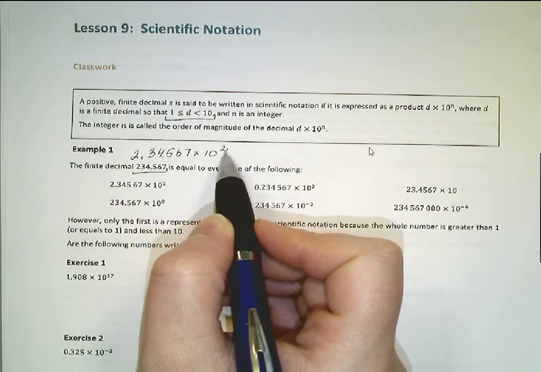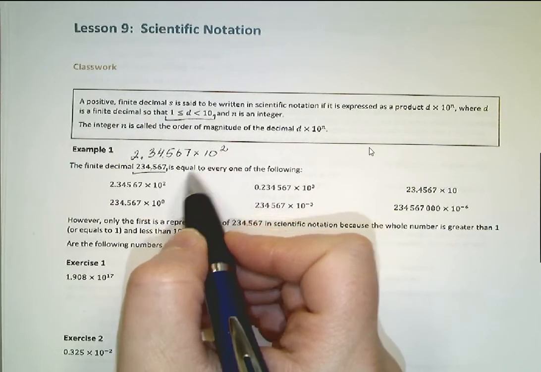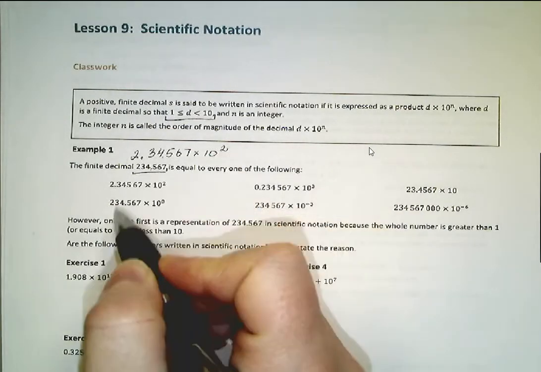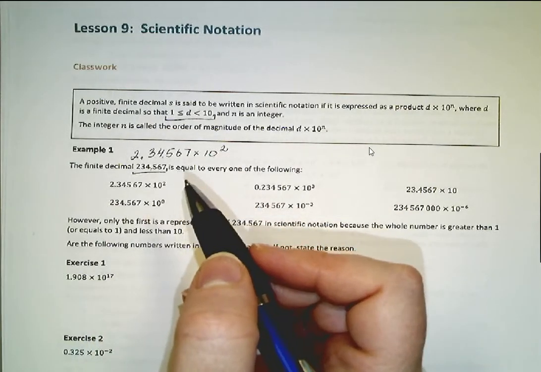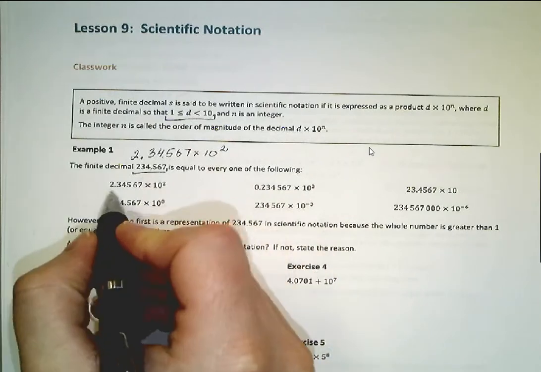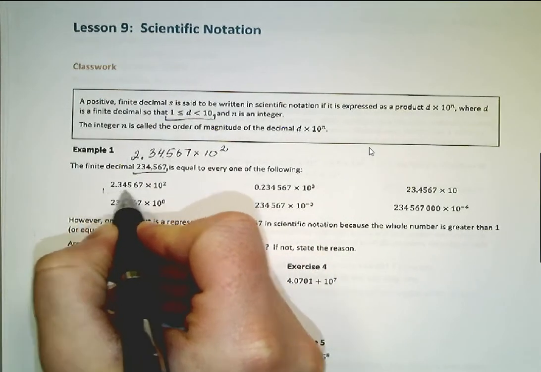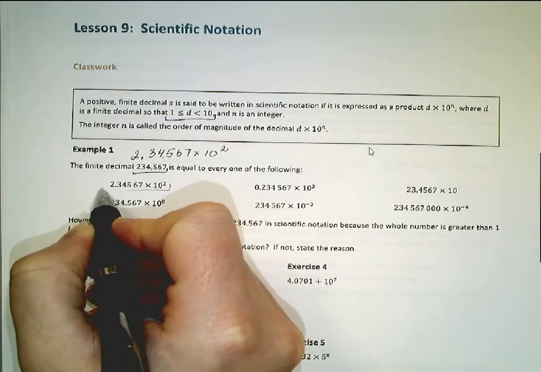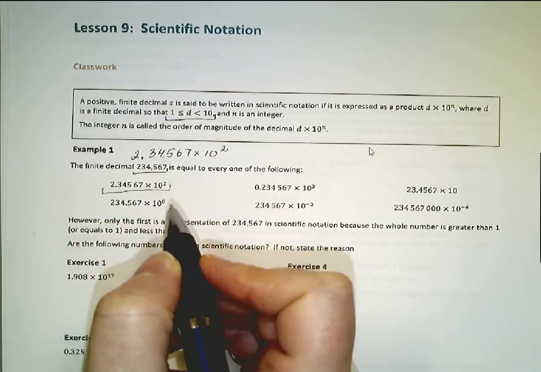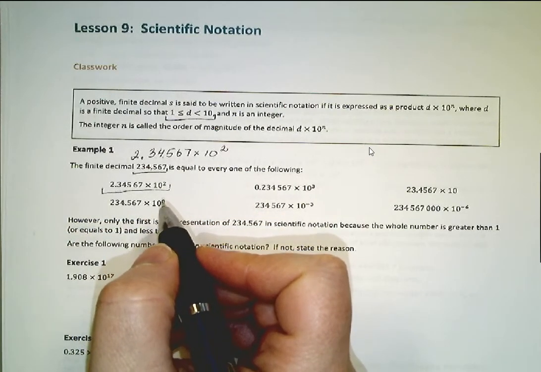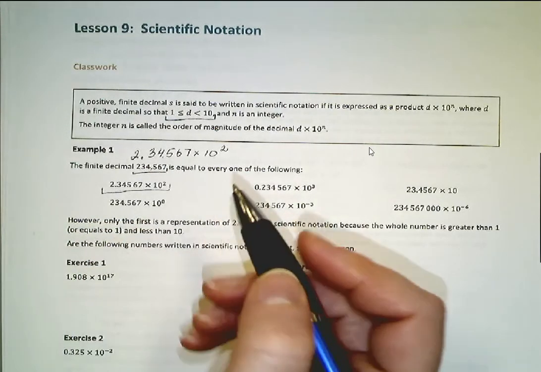So let's see why everything else is not going to work here. Here we have so many solutions that could be right, could be wrong. So this one is exactly the one as we have. So that is the solution. That is the correct written scientific notation to this number.